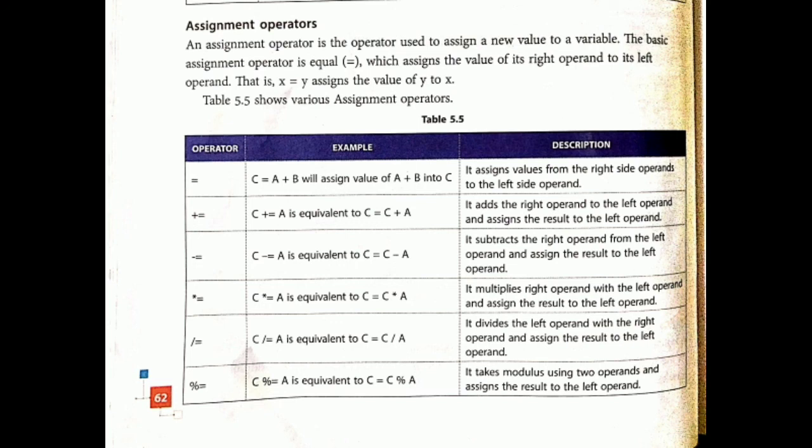And students, if any of the picture is not clear for you, you can refer to your textbook, tables 5.1, 5.2, 5.3, 5.4, 5.5. You can refer to these tables. So these are the three types of operators that we have studied: arithmetic operator, assignment operator, and relational operator. And one more operator is left, that is logical operator. We'll study about logical operator in our next class.